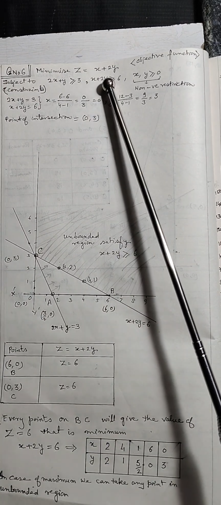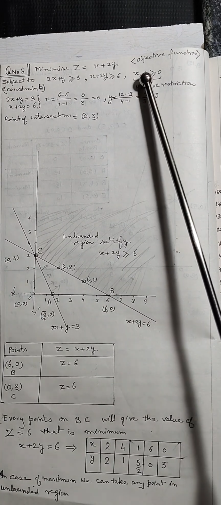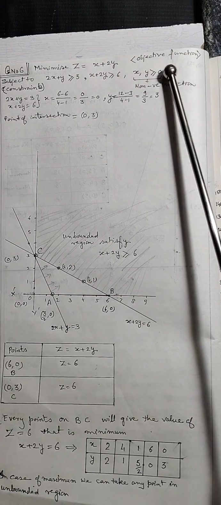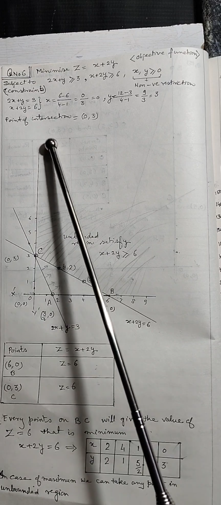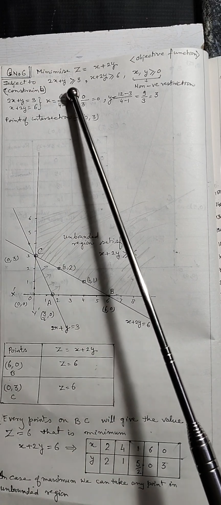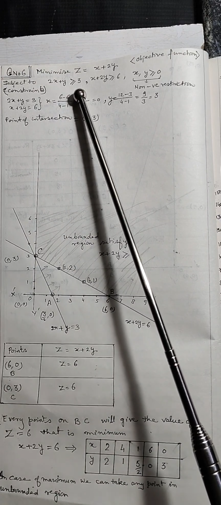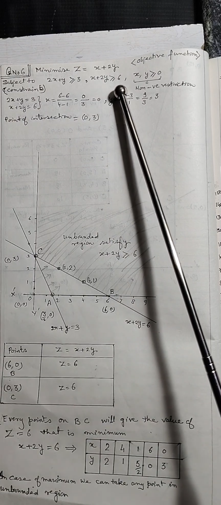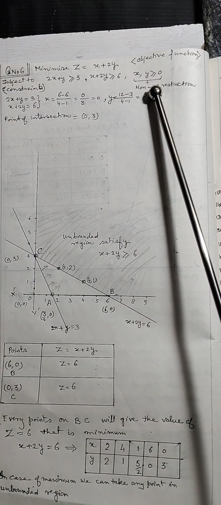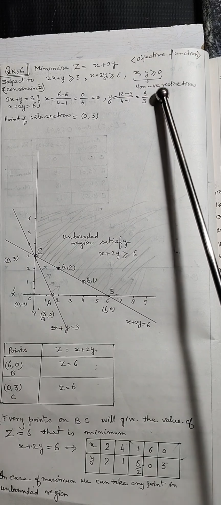Minimize x plus 2y, which is our objective function. Subject to 2x plus y is greater than or equal to 3, x plus 2y is greater than or equal to 6, x and y are greater than or equal to 0.